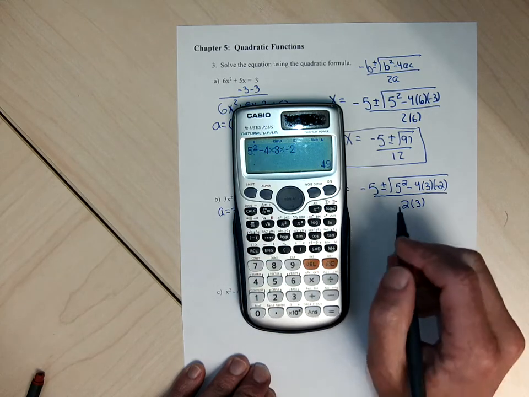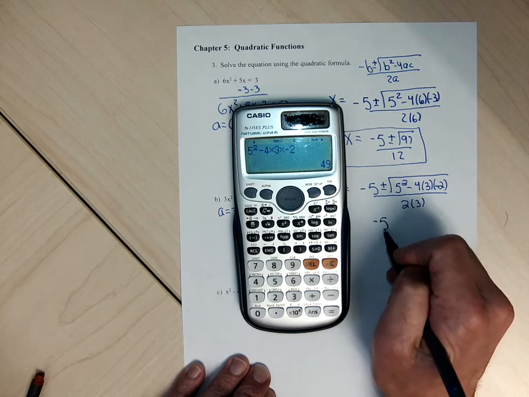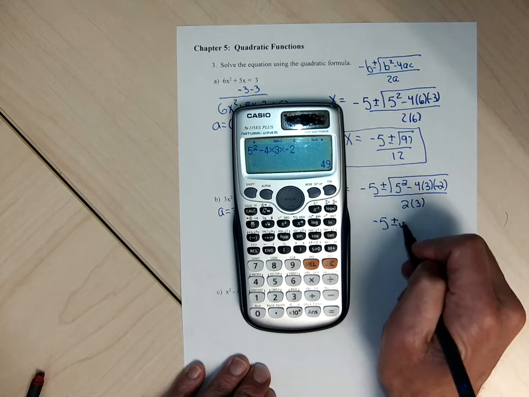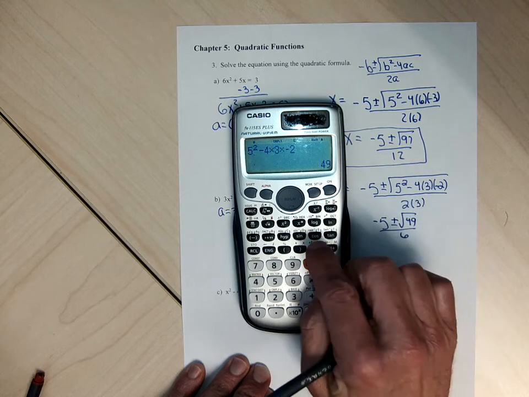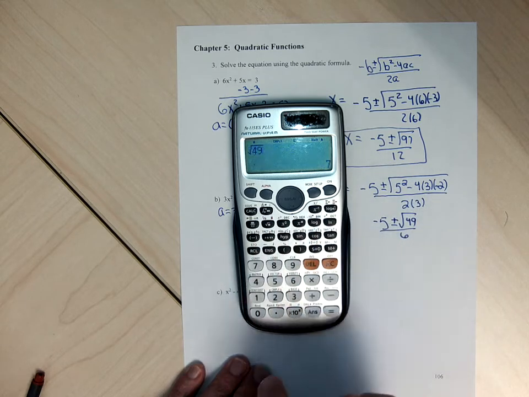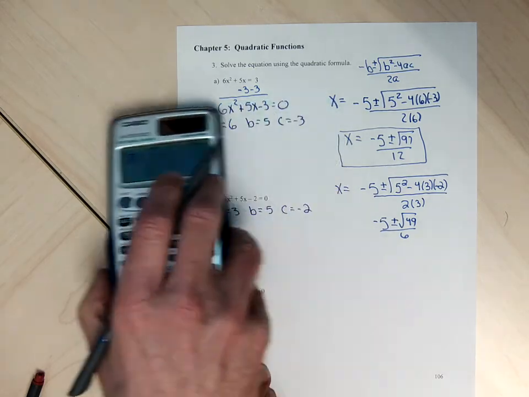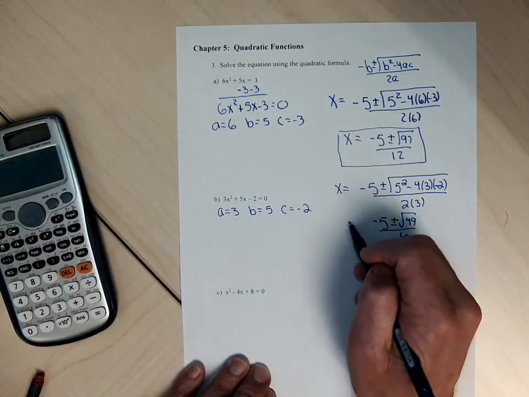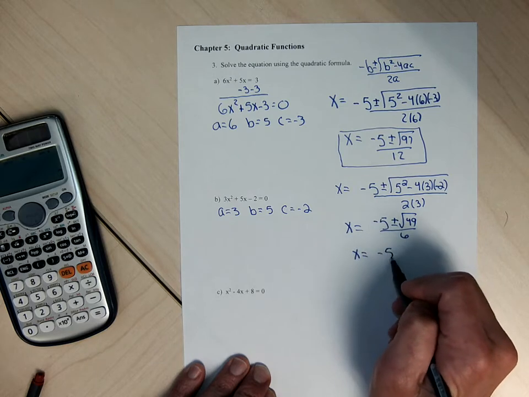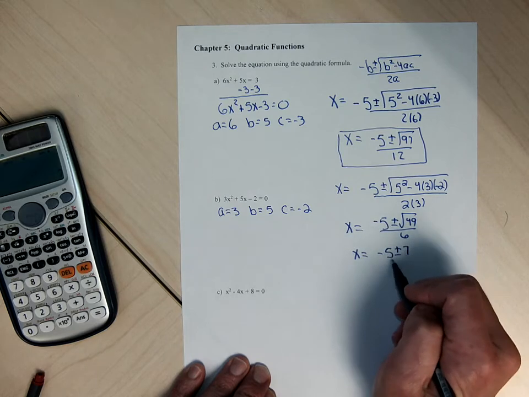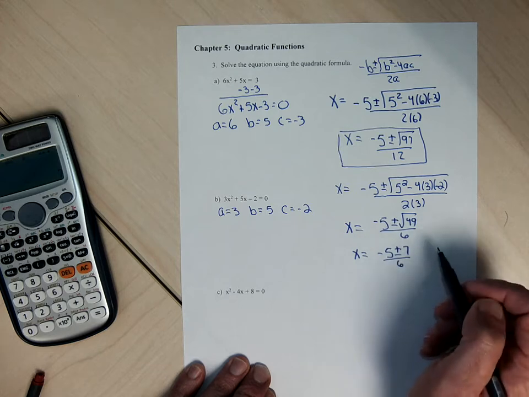Under the radical is 49, so this is going to be negative 5 plus or minus the square root of 49. The denominator comes out to be 6, and the square root of 49 is 7, so the radical is going to drop. When the radical drops, I shouldn't have a plus or minus in my answer. So this comes out to negative 5 plus or minus 7 over 6.